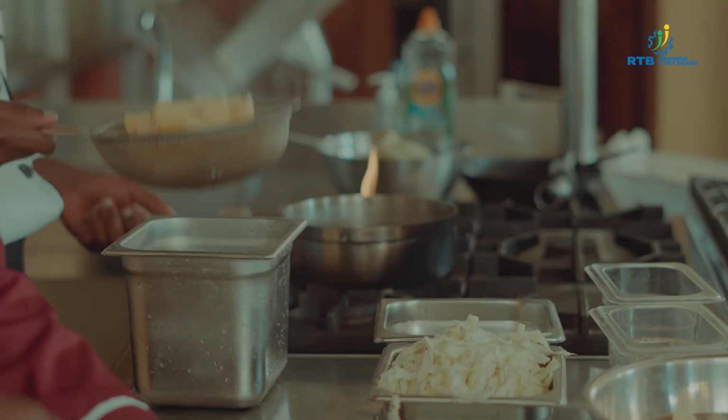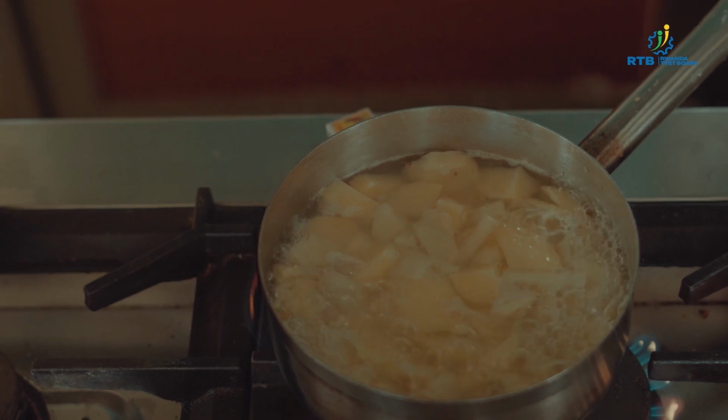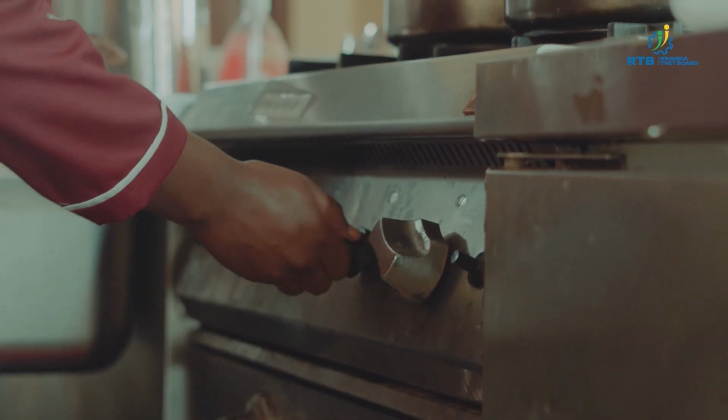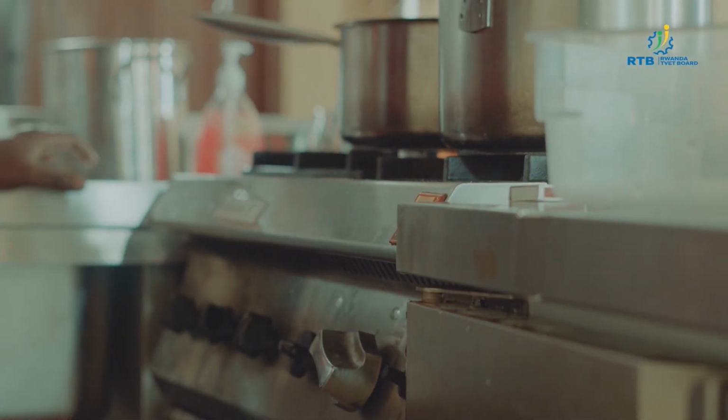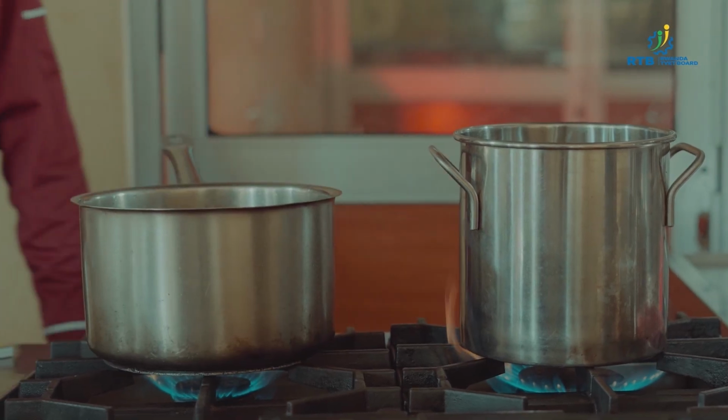Techniques. Simmering. After bringing the water to a boil, Chef Joseph reduces the heat to a gentle simmer, allowing the potatoes to cook slowly and evenly without breaking apart.